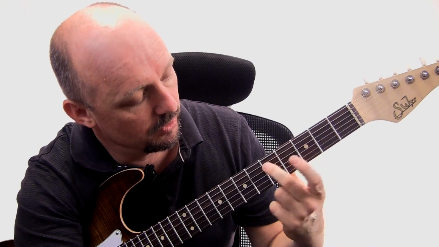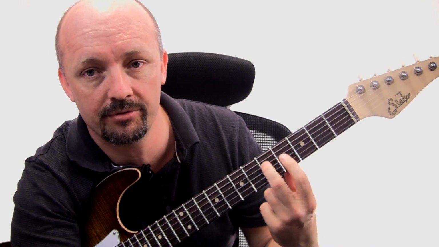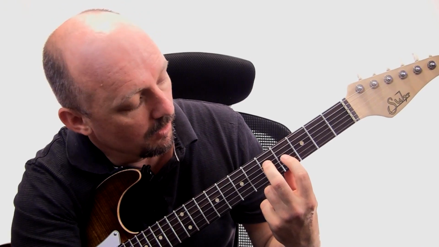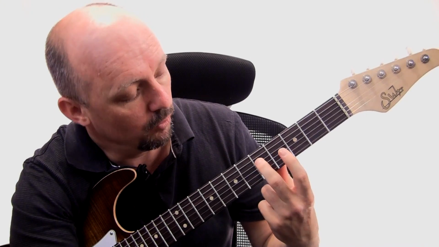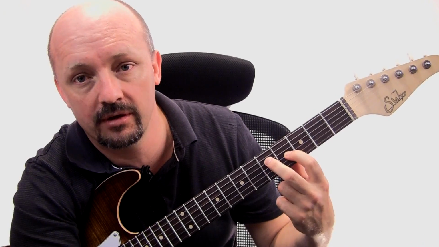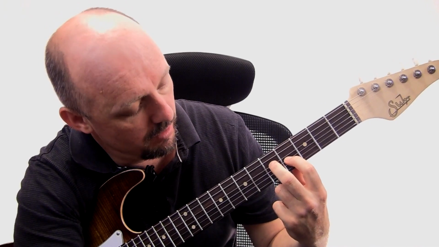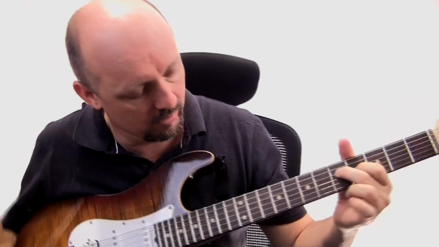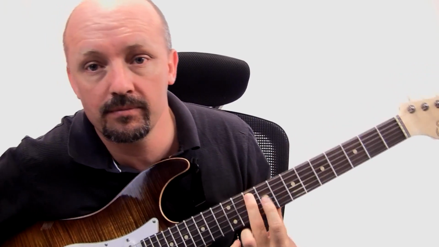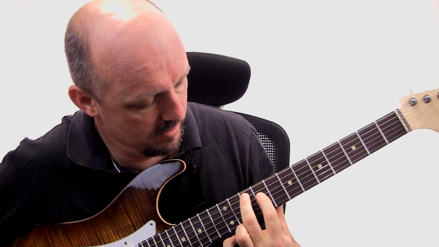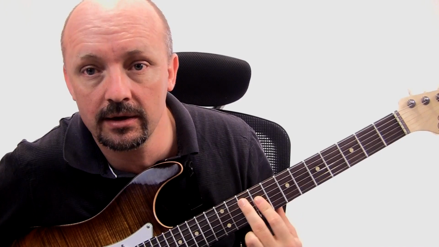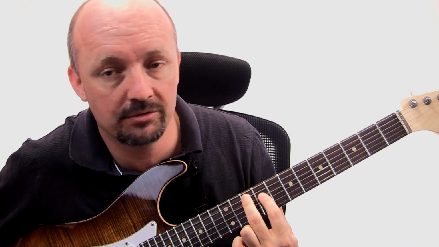So every time you see a root note, the major third or the 3rd degree of the scale, or in this case B, will be diagonally across and 1 string down from where our root note is. If you look up here, there's a G up here, the 3rd degree, which is the B, which is once again diagonally across and 1 string down.